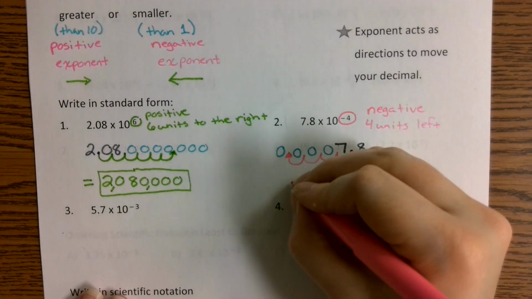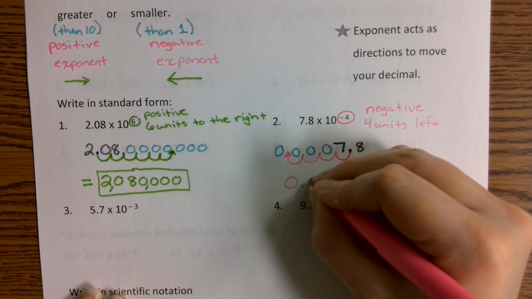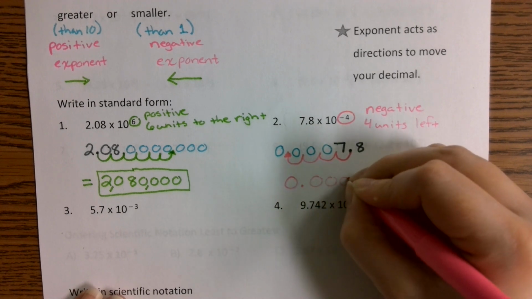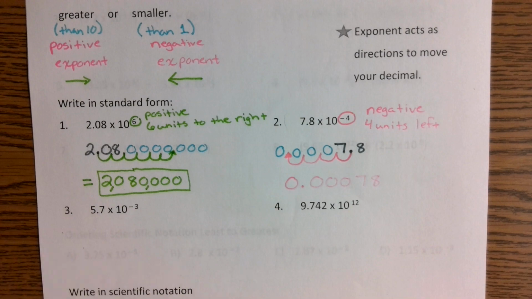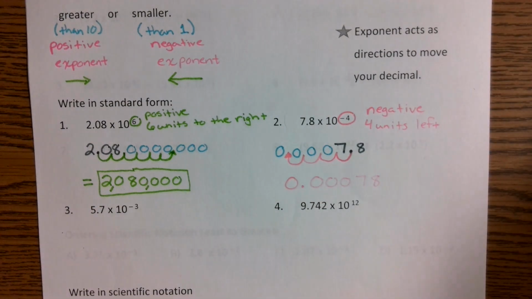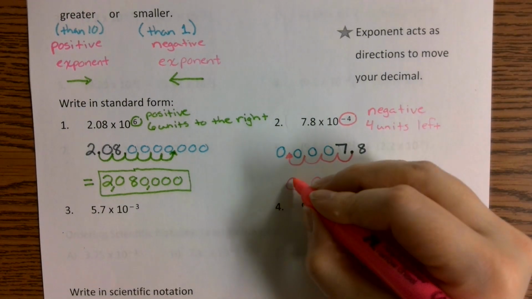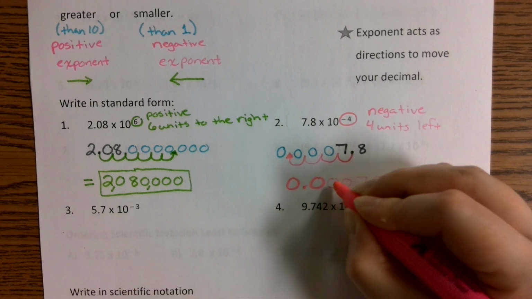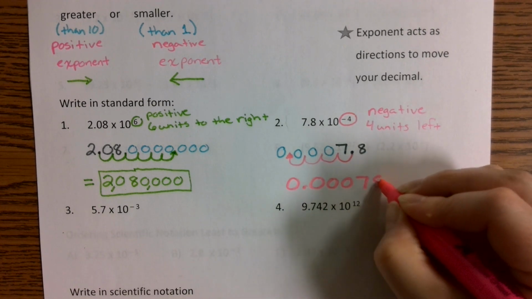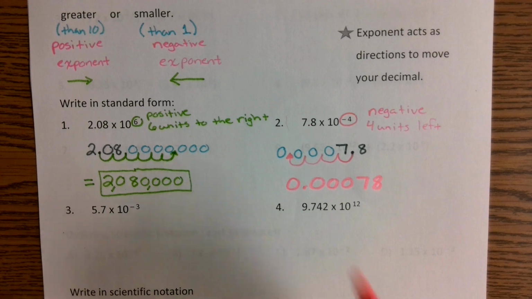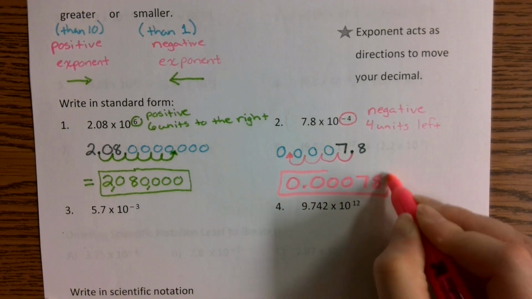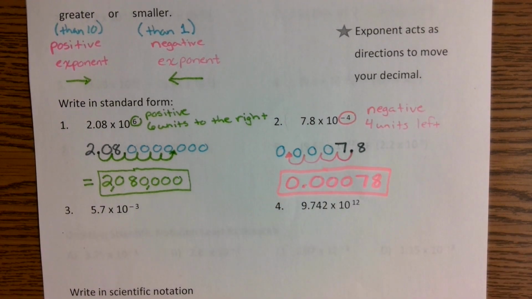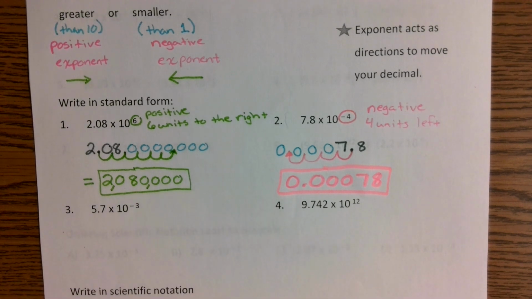So my value is 0.00078. I know my pen is running out of ink. I'll rewrite. 0.00078. Okay, there's our final answer. I want you guys to go ahead and do problem 3 and 4 on your own, please.